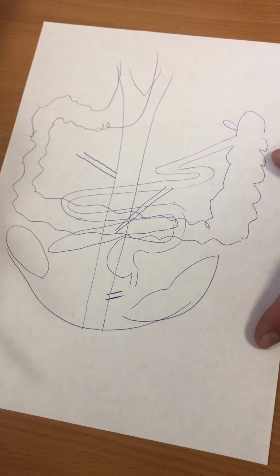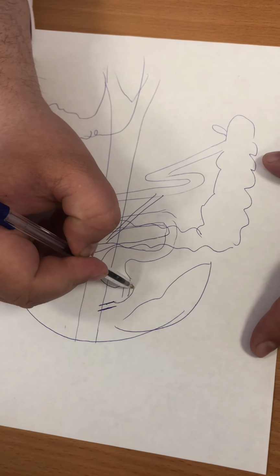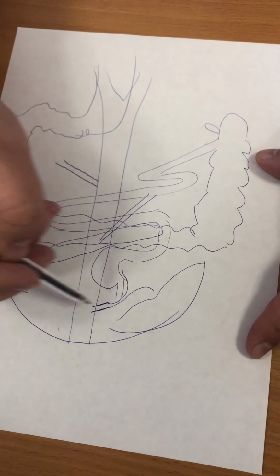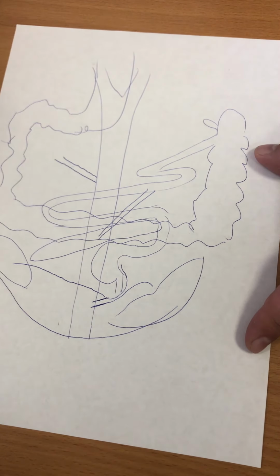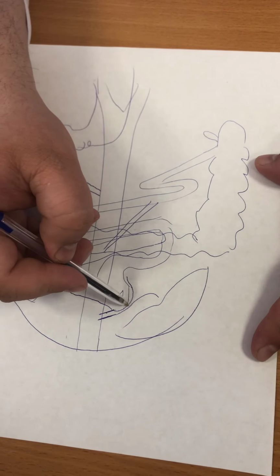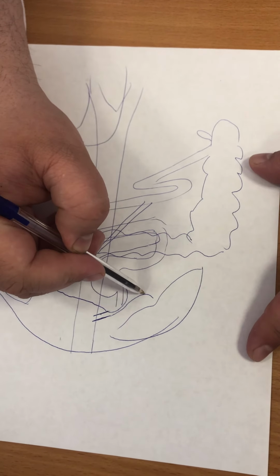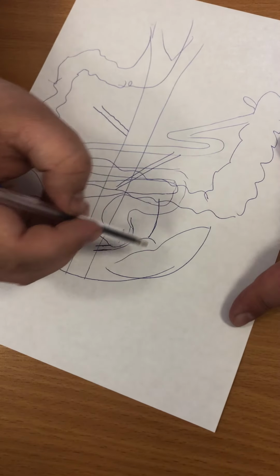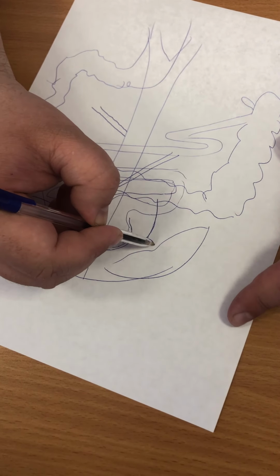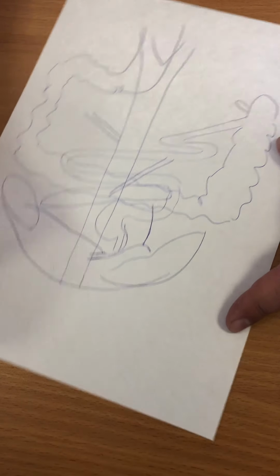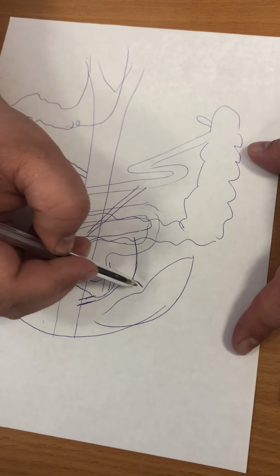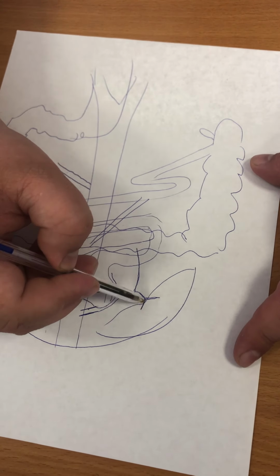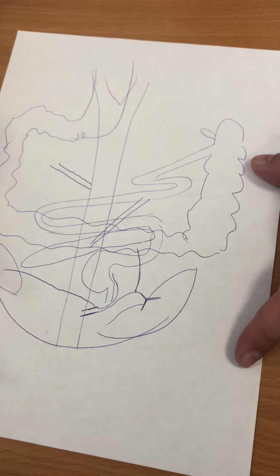From the celiac trunk we have arteria gastrica sinistra, arteria hepatica communis, and arteria lienalis. Arteria hepatica communis gives arteria gastroduodenalis. After that, it continues as arteria hepatica propria, which subdivides into ramus dexter and ramus sinister and goes to the right and left lobe of the liver.